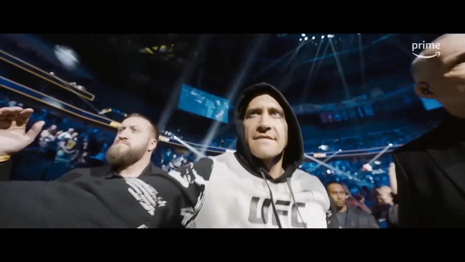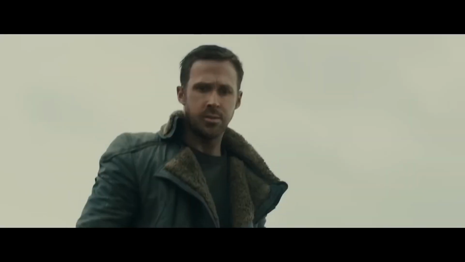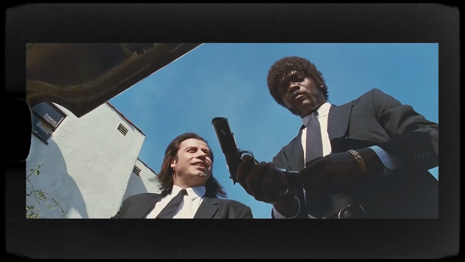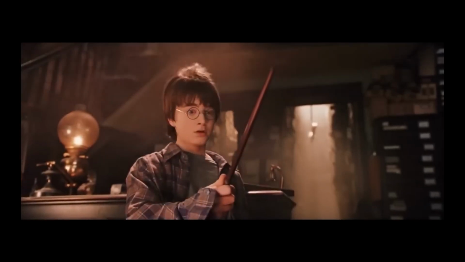Then we have the low angle shot, which is a great way to make your subject feel big and powerful. Typically, the shot is used in movies to show a character's dominance in a scene. But if the shot is wide enough and you can kind of see the background, it's a great way to show a sense of wonder in a scene, like this particular scene in Harry Potter.